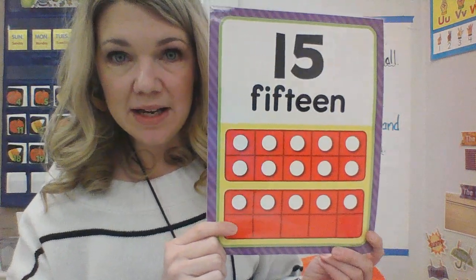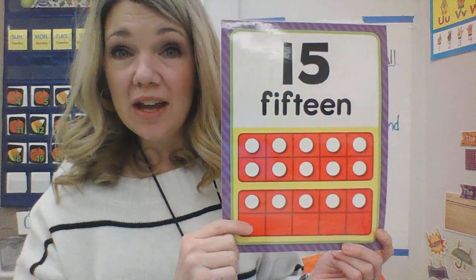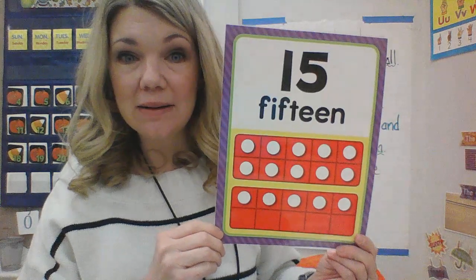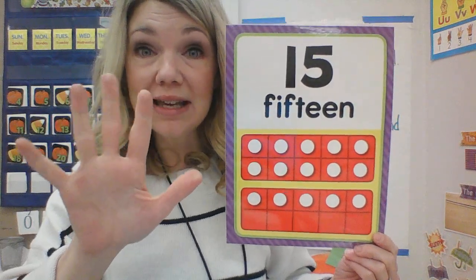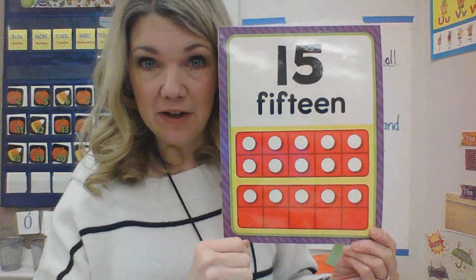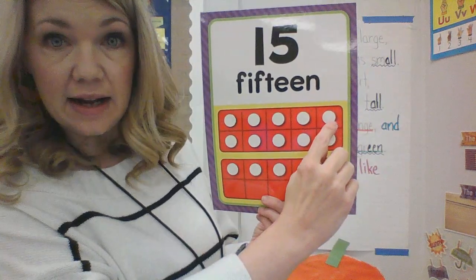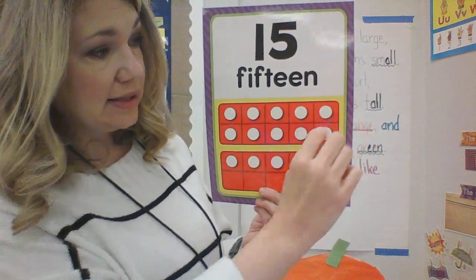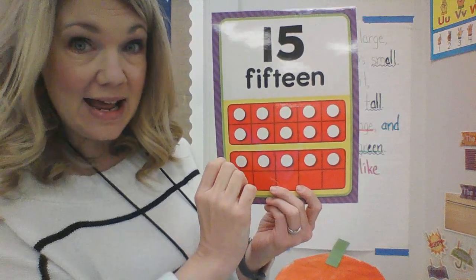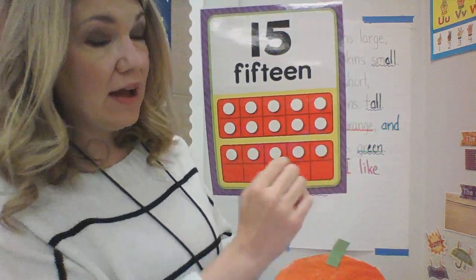Wow. Now, I'm going to teach you another way to count. We have been talking about counting. We've done counting by ones, 1, 2, 3, 4, 5. We have talked about counting by tens, 10, 20, 30. Today I want to talk to you about counting by fives. You can count by fives up to 15. You count the first 5, that's 5. And then this whole 10 frame together is 10. And then you add 5 more and you have 15.